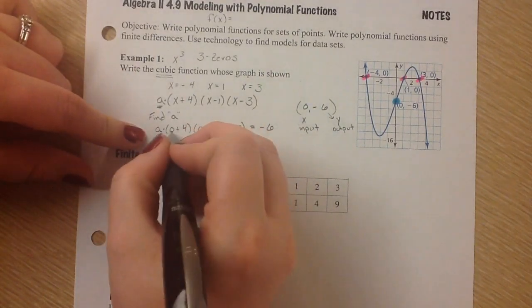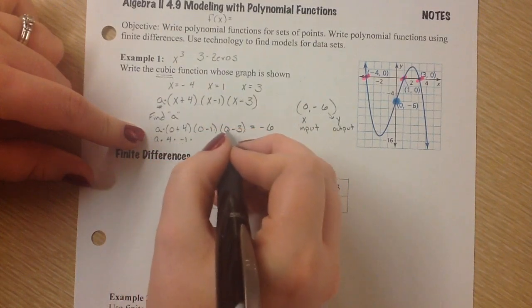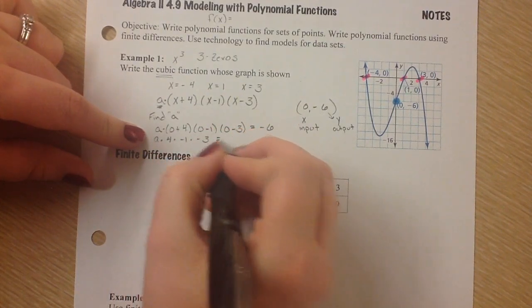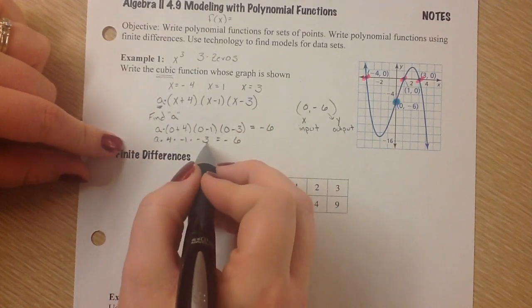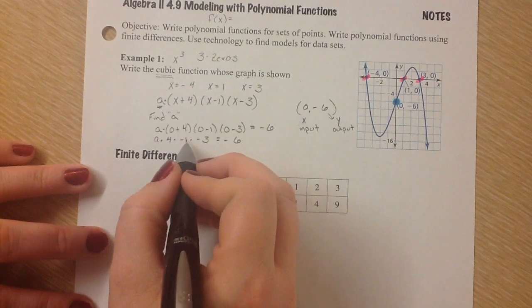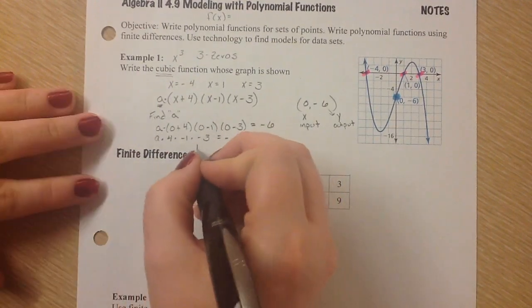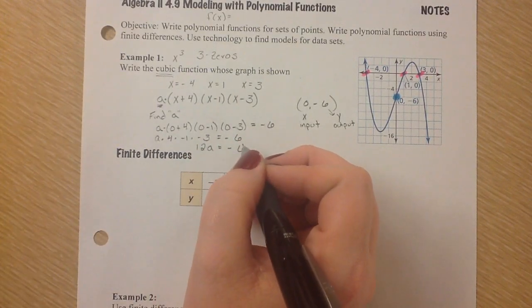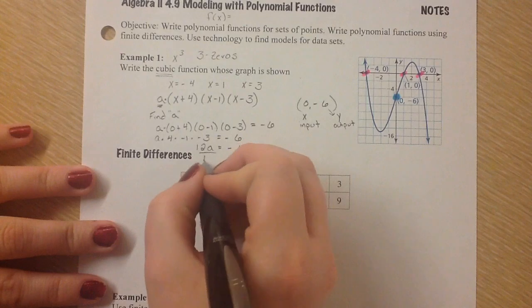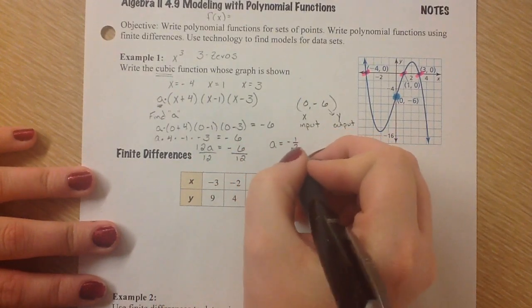It'd be a times 0 plus 4, that's 4, times 0 minus 1 is negative 1, times 0 minus 3 is negative 3, has to equal negative 6. So a times 4 times negative 1 times negative 3, well, 4 times negative 1 times negative 3 gives me 12. 12a equals negative 6. Okay, and to find a, I'd have to divide both sides by 12. So my a is equal to negative 1/2.